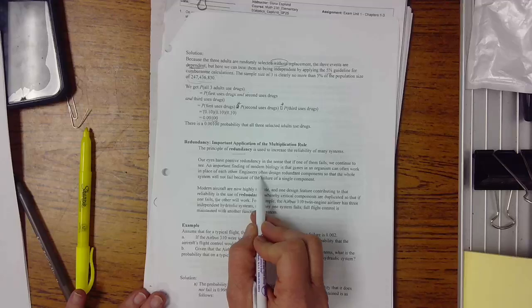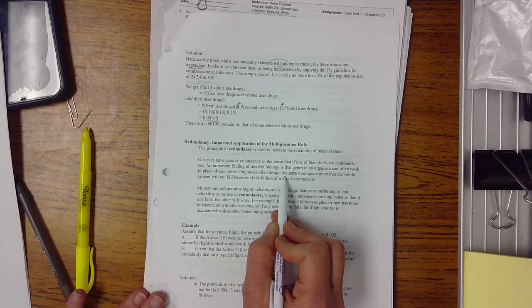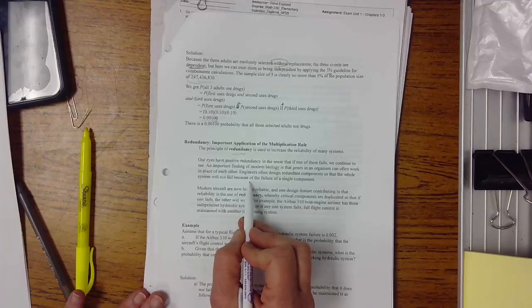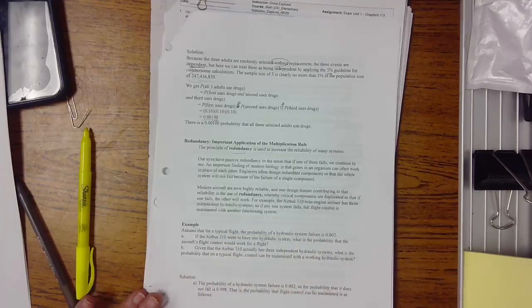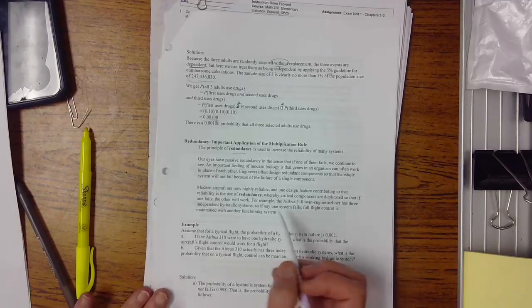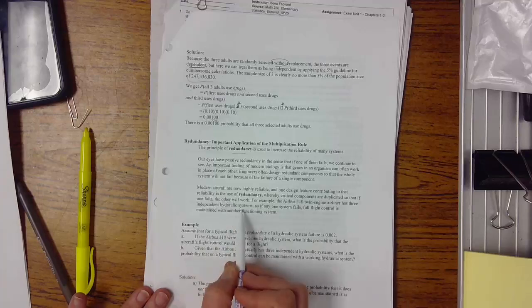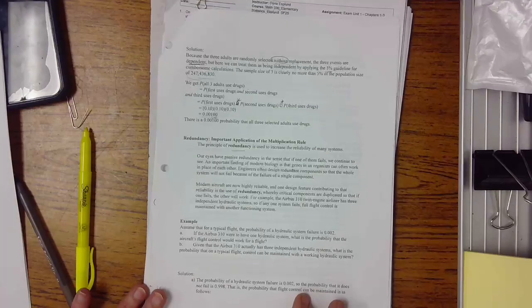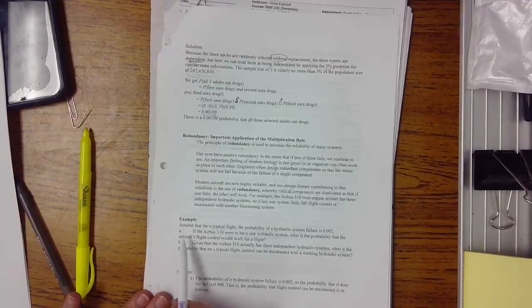Engineers often design redundant components so that the whole system will not fail because of failure of a single component. Take airplanes: you're going to have multiple systems so that if one happens to fail, you still have another, and that will also increase your probability. This one kind of makes sense when I start on with the examples.